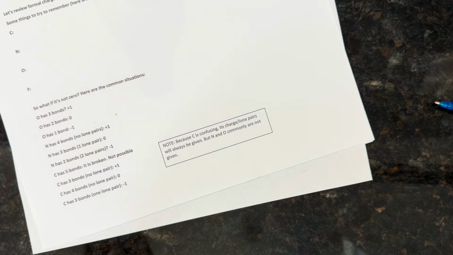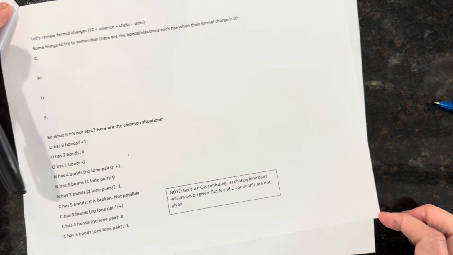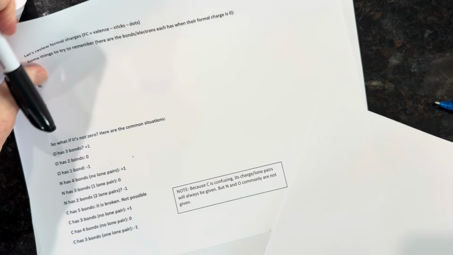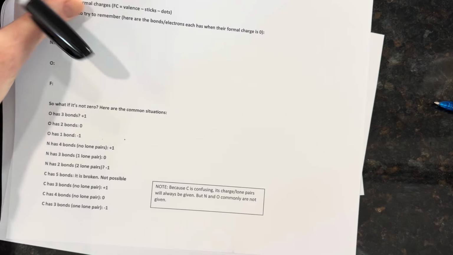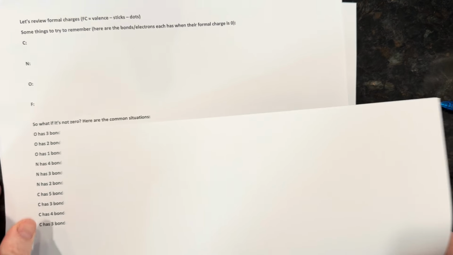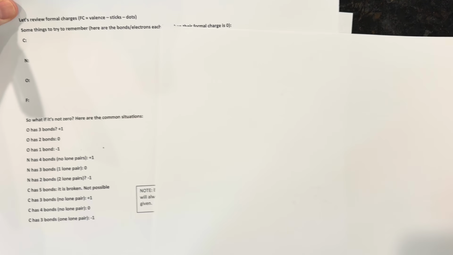All right. So what if it's not 0? What if we're talking about something that has a charge? Well, in those situations, you actually have to draw the charge in or write the charge. You can't just assume that we know. But I just kind of gave you some things to memorize. When oxygen has 3 bonds, it's going to have a +1 formal charge.